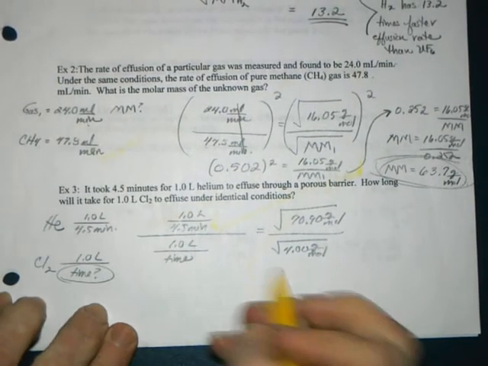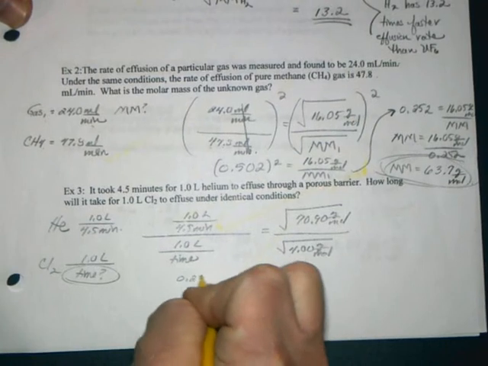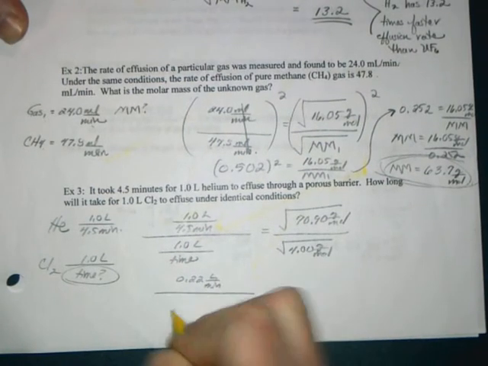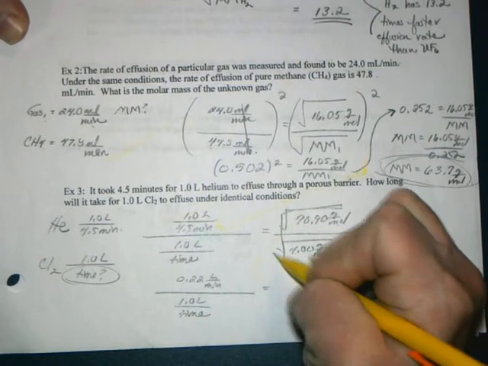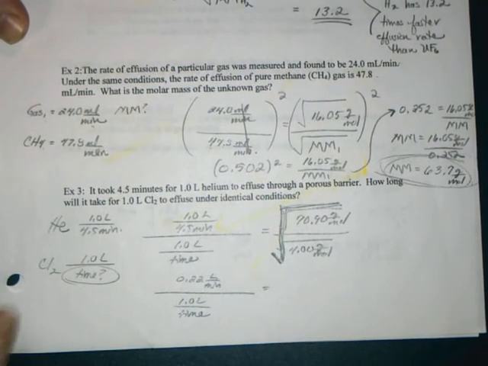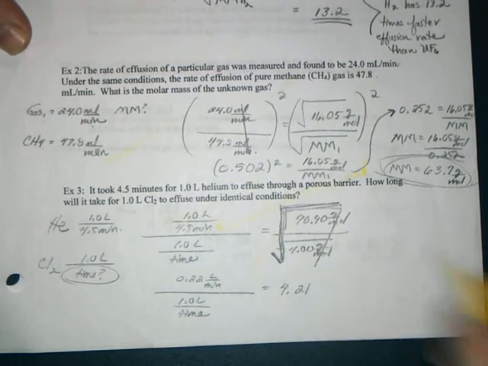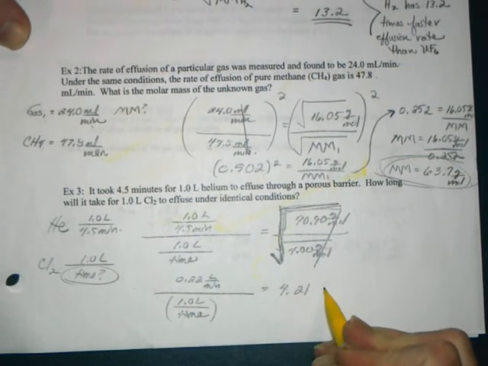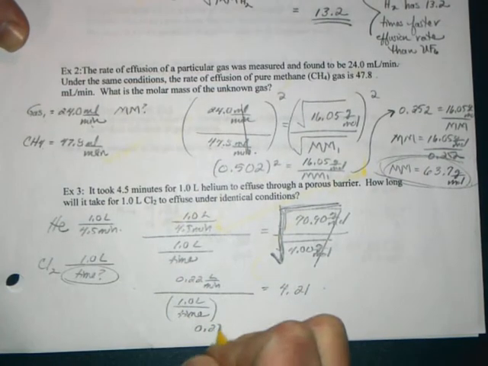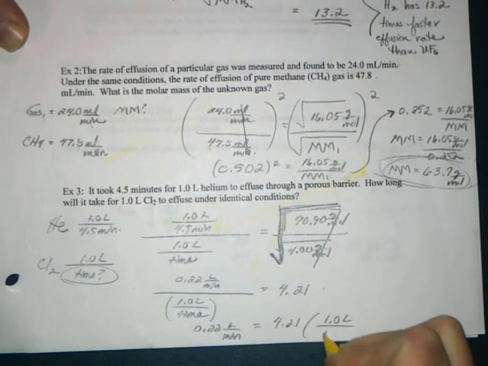Alright, so what I'm going to choose to do, I'm just going to get this to be a value. So 1 divided by my 4.5, that's actually 0.22 liter per minute, and that is over my 1 liter per time that I'm trying to find for the chlorine. I'm going to go ahead and just divide this out and take the square root. So 70.9 divided by 4, square root, and I get 4.21. These units would cancel. Alright, so I'm going to bring this entire quantity up, multiply both sides by that. So what I'll get is 0.22 liter per minute, and then that'll be 4.21 times the 1 liter per unit of time.